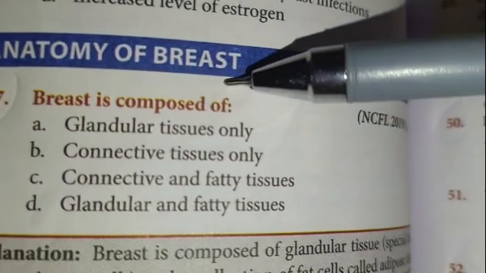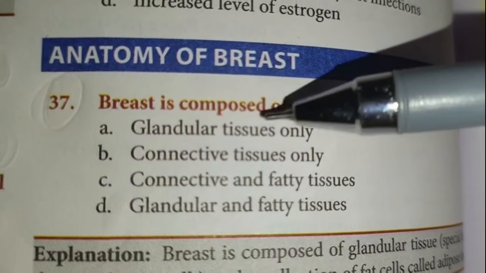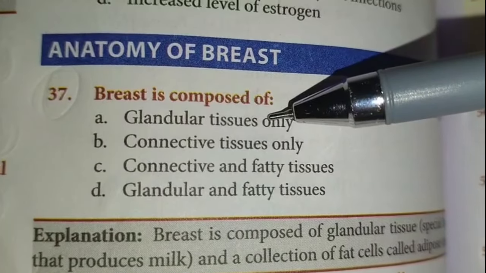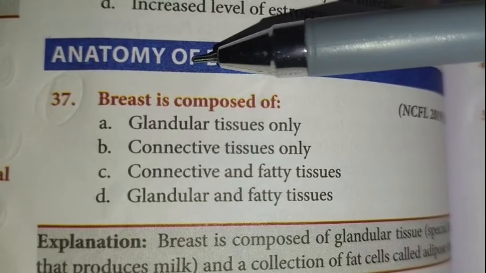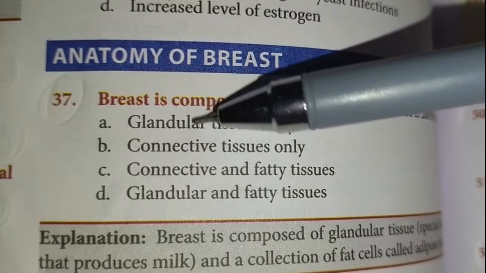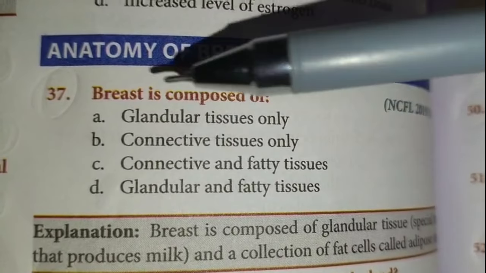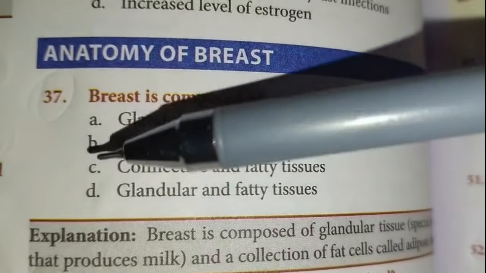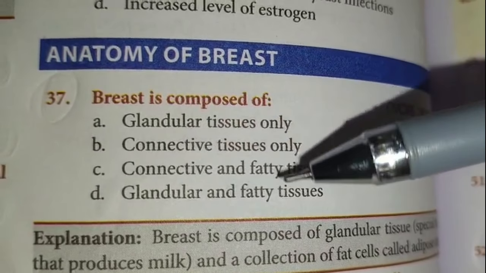And the next question is, breast is composed of. Option A, glandular tissue only. Option B, connective tissue only. Option C, connective and fatty tissue.